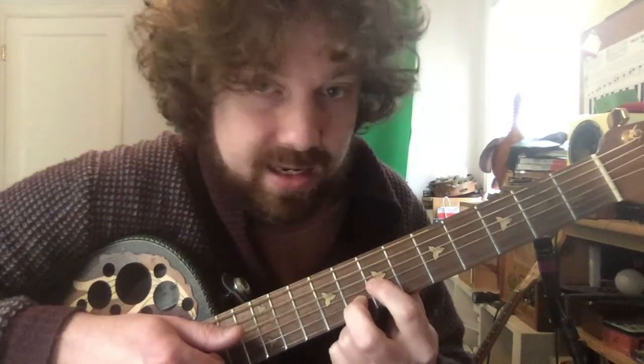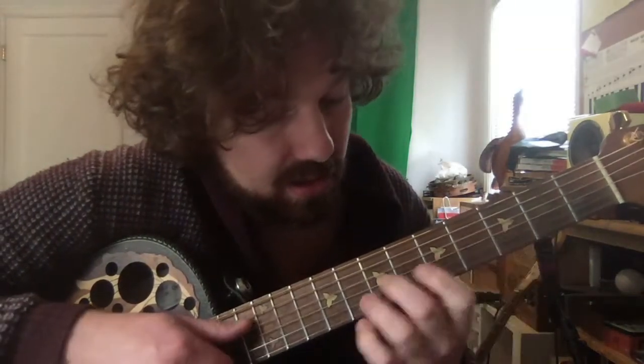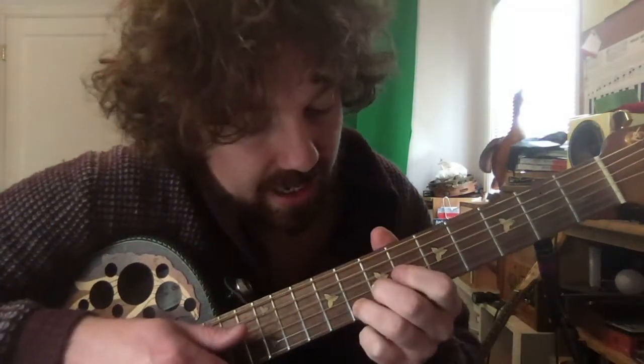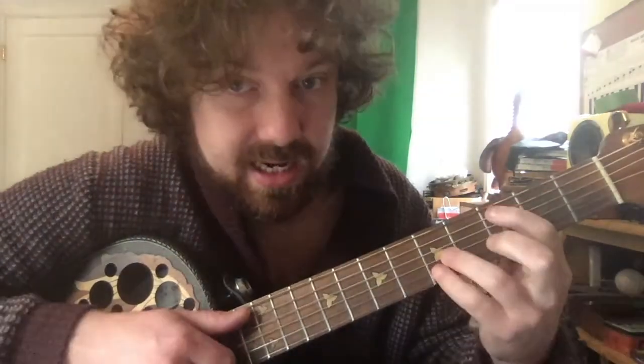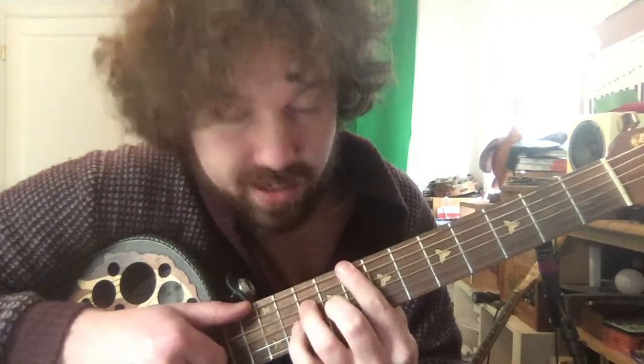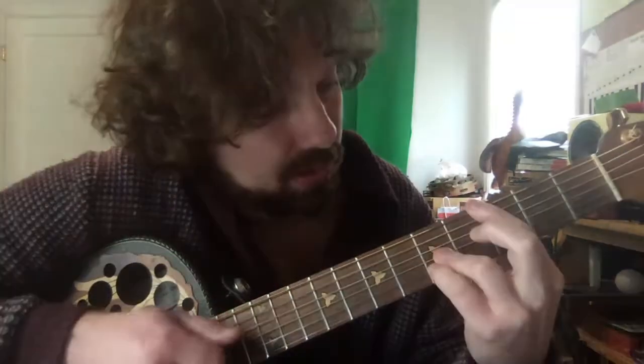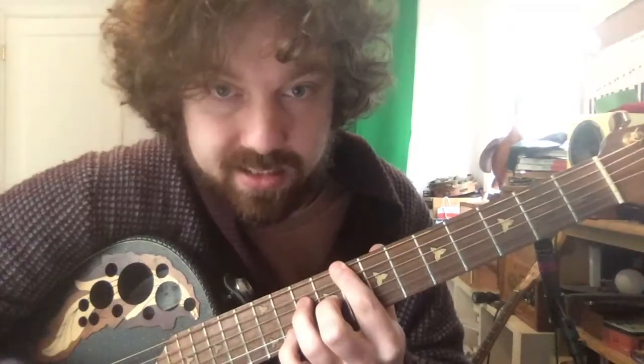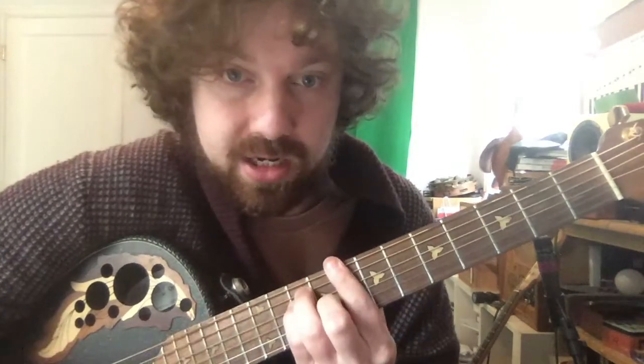And that is just an alternate of that. So this is also a G. And then instead of going back to our C, we've got another C right here. It's the same notes, but it's on the 8th fret using the E shape instead of the A shape of C.